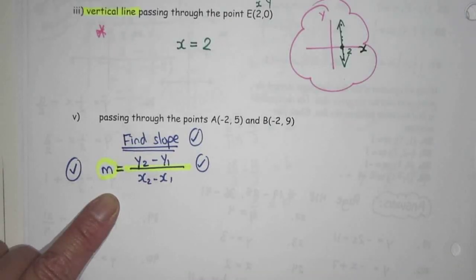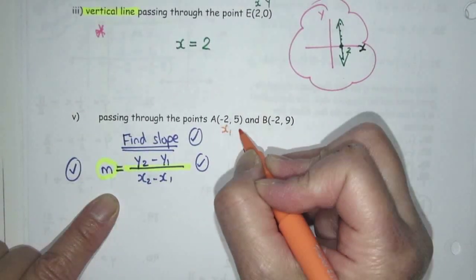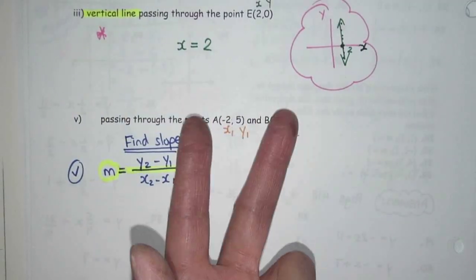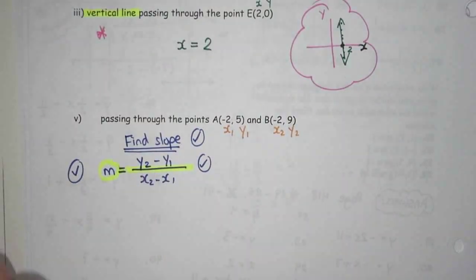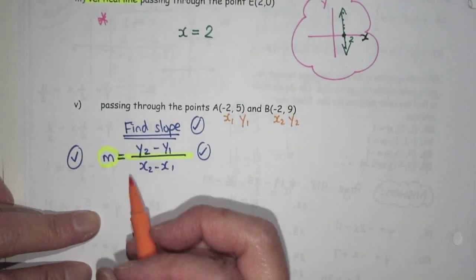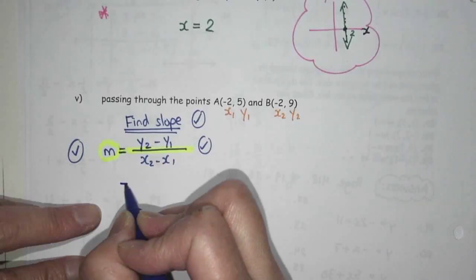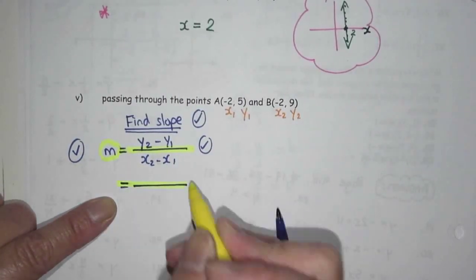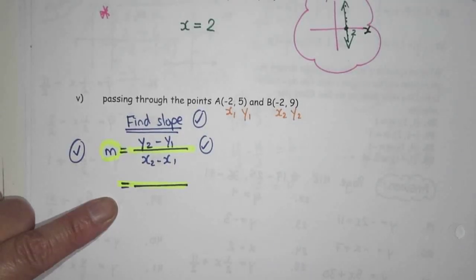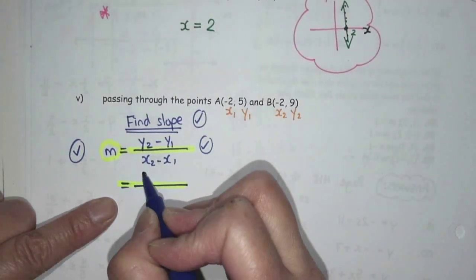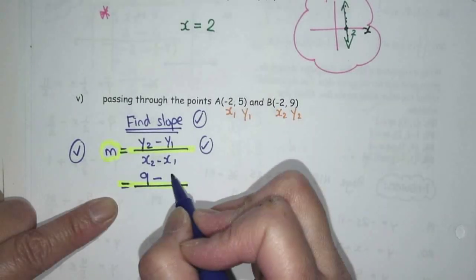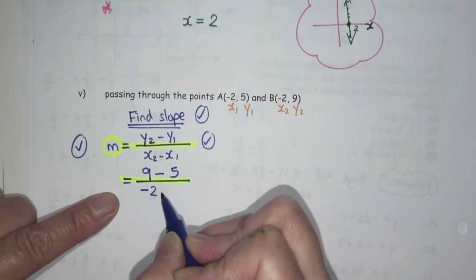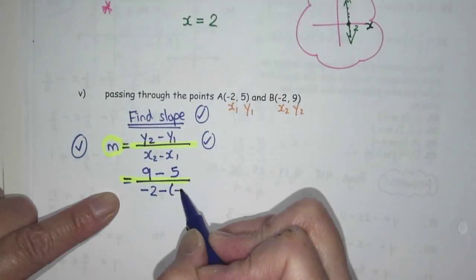When I fill it in, what do I mean by fill in? This is point 1, this is point 2, and I said it doesn't matter if you flip those 2 points. It's the same thing. It'll mathematically simplify to be the same numbers. So when I substitute this in, see how I put the equals and I lined it up? That's how you can always make sure your equations line up nicely. 9 minus 5, and x2 is negative 2 minus negative 2.